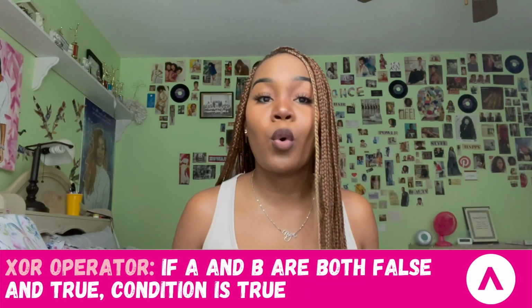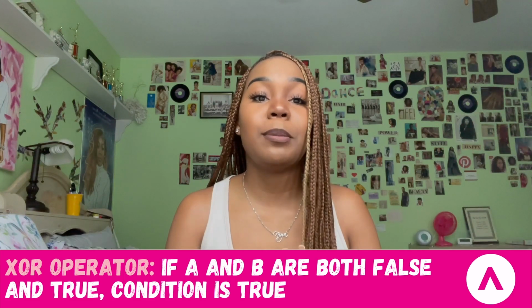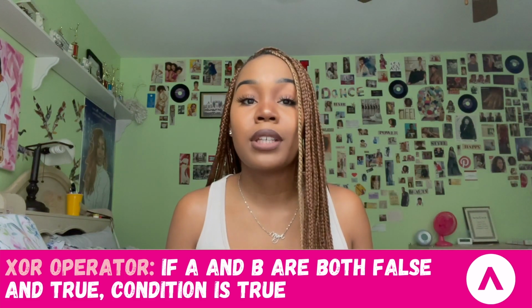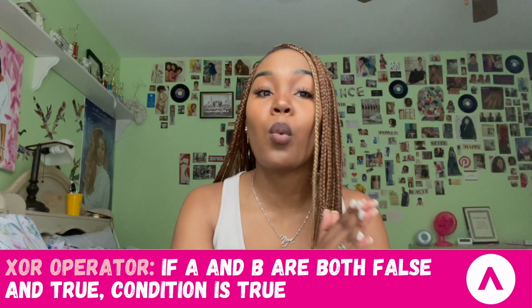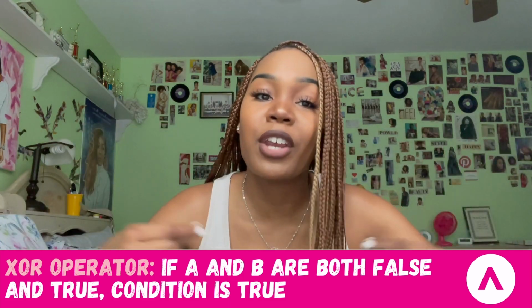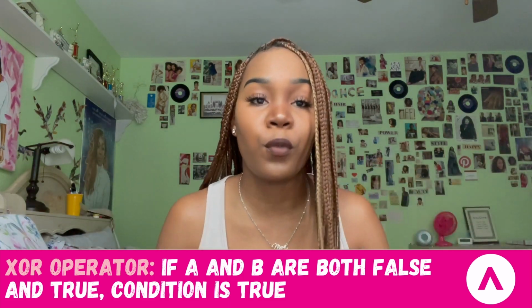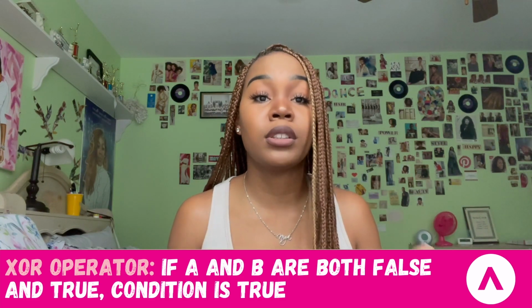For the exclusive OR operator, we're saying that A and B have to be equal to true and false. It has to be OR. That's why it's an exclusive OR, because it's not saying we want one or the other. We're saying we want both. It's required that there are two different options in order for it to return back true. So in that case, we would need a true and a false to receive a true back.